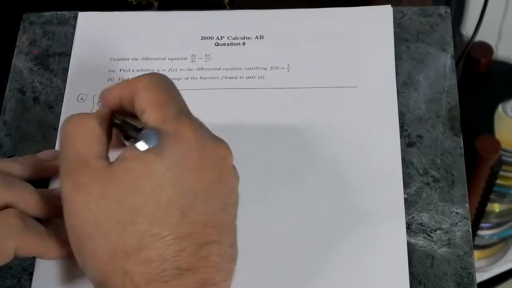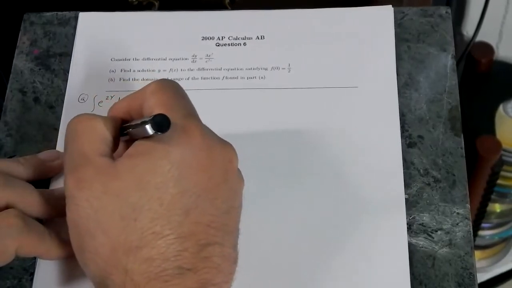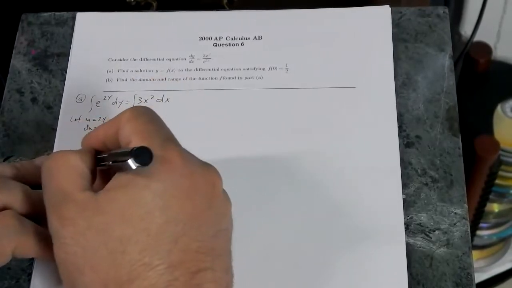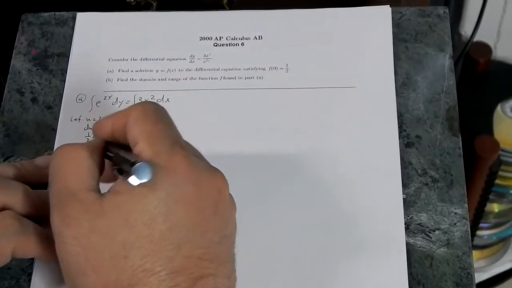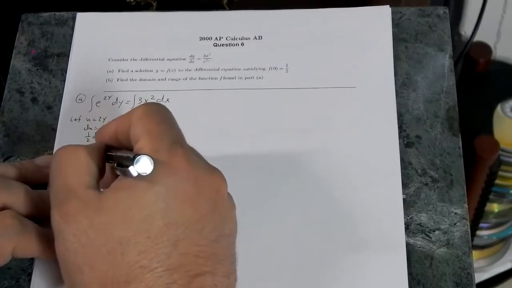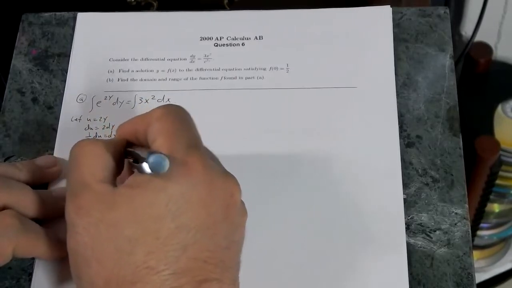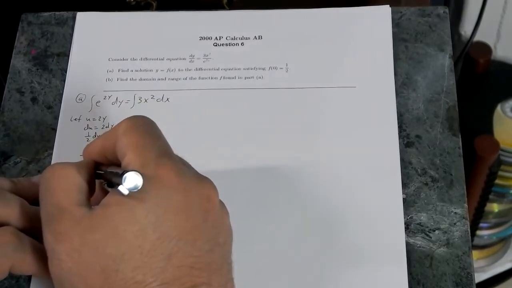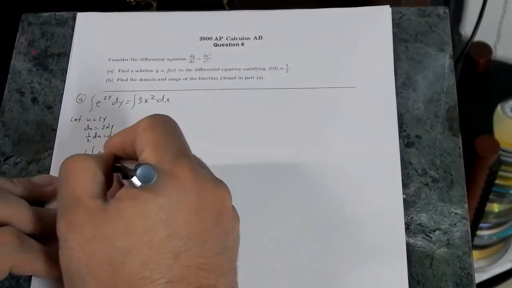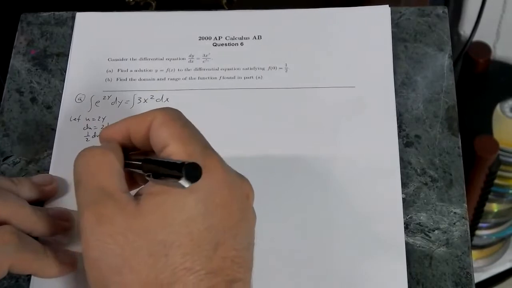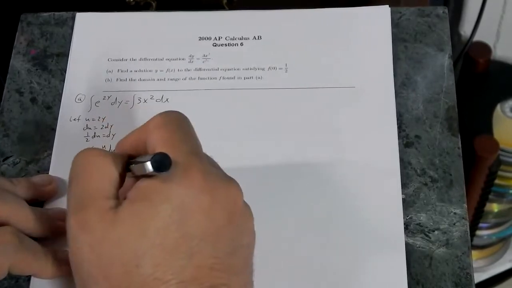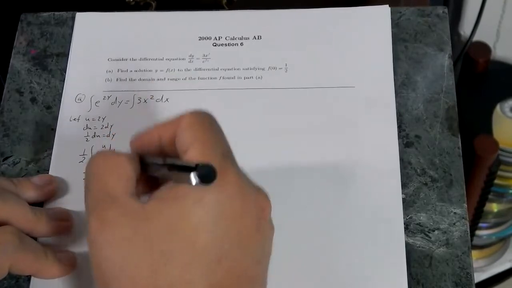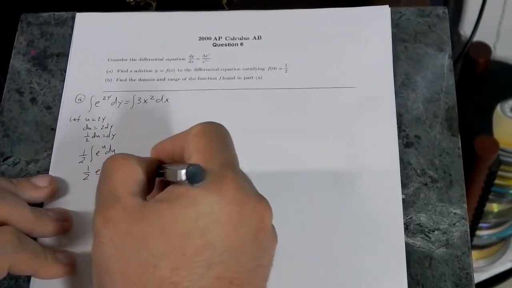And as you see, I don't have 2 dy. I got to do 1/2 du, which is dy. So now this becomes 1/2 the integral of e to the u du, which gives me 1/2 e to the 2y. I'm going to bring down this equal sign right here, and this is just x cubed plus c.